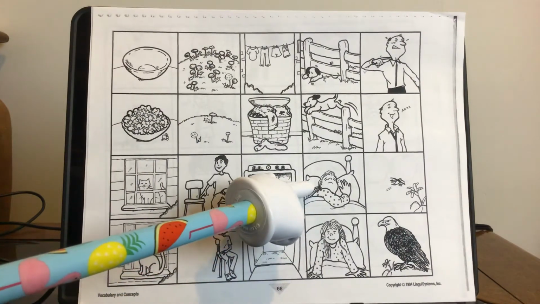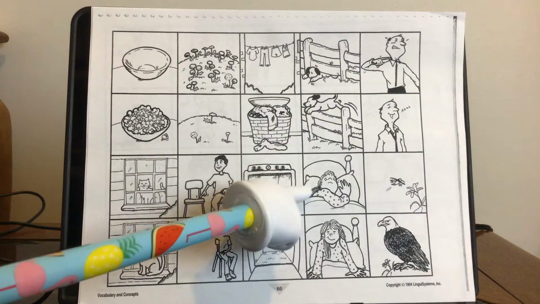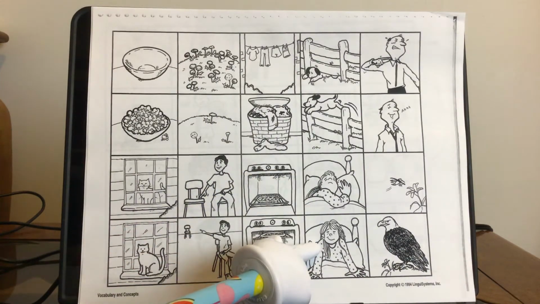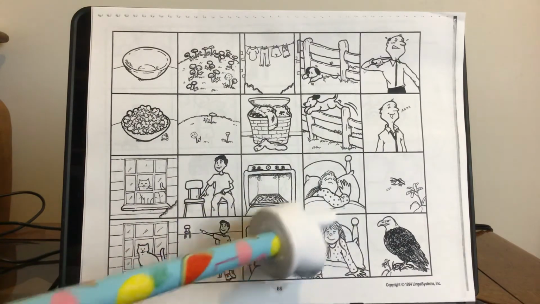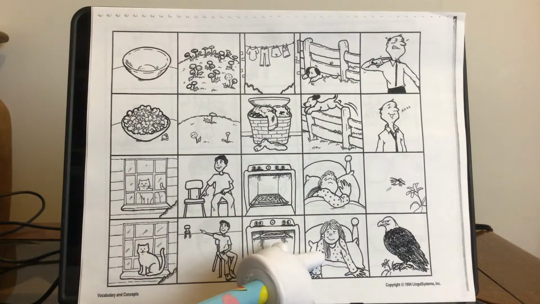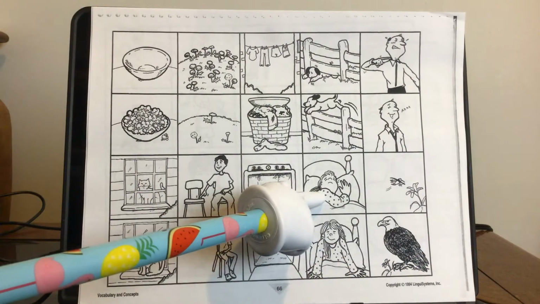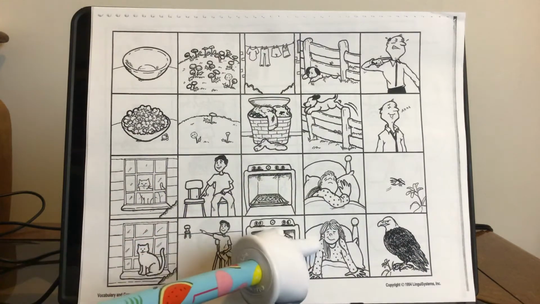This girl is falling asleep. What is the opposite of falling asleep? If this picture means falling asleep, that means this one means waking up. The opposite of falling asleep is waking up.